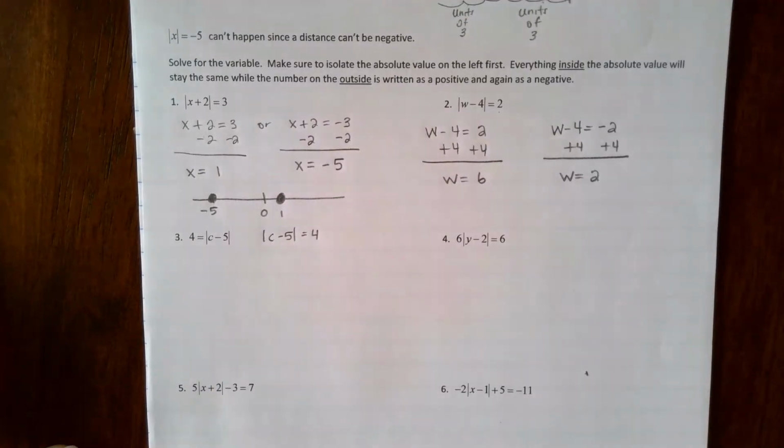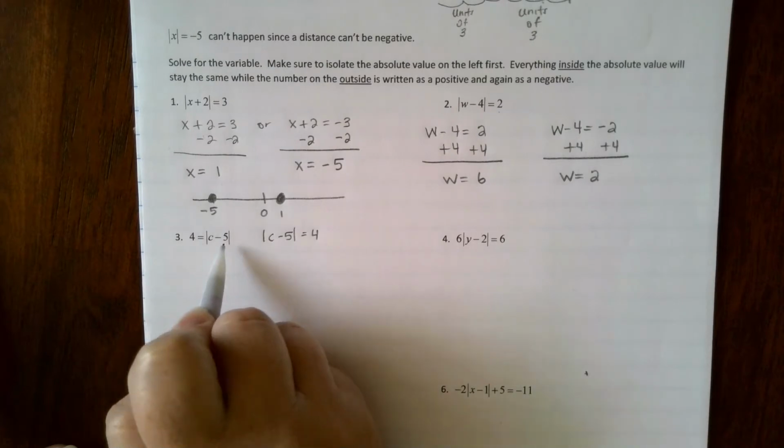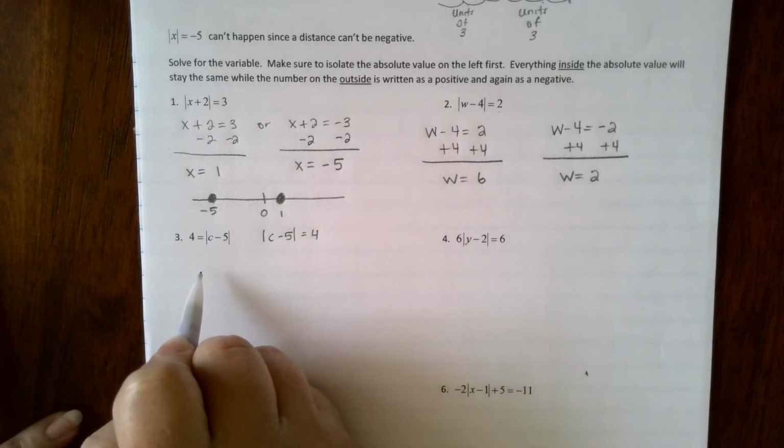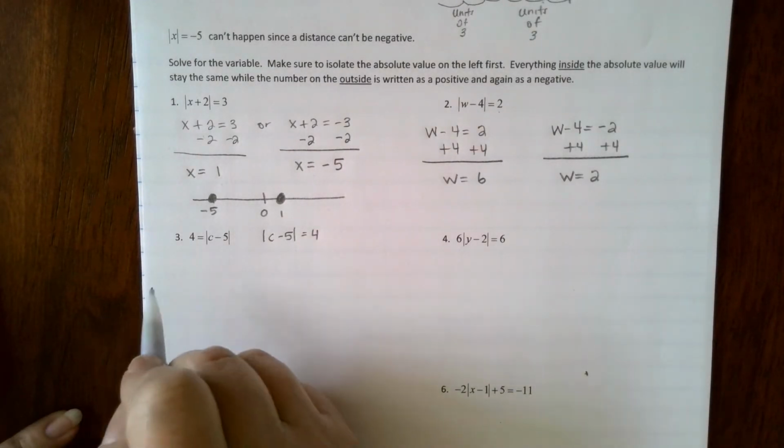You just switch the order. Nothing would change. They're both still equal to each other. I'm going to keep it the same, just so that we can see the difference and how the answers turn out just like all the rest of them.